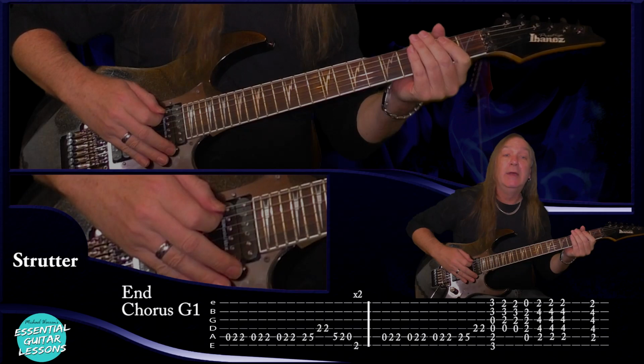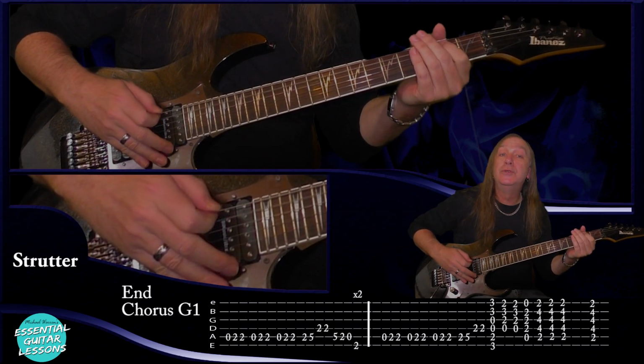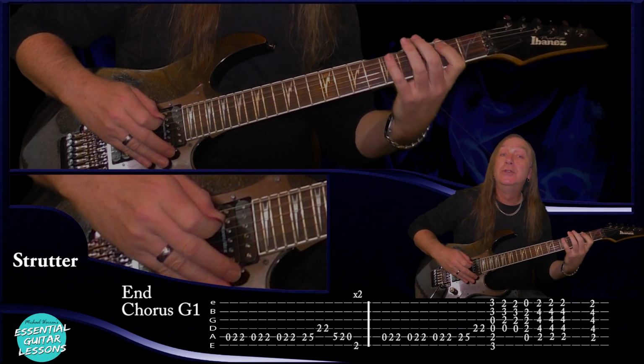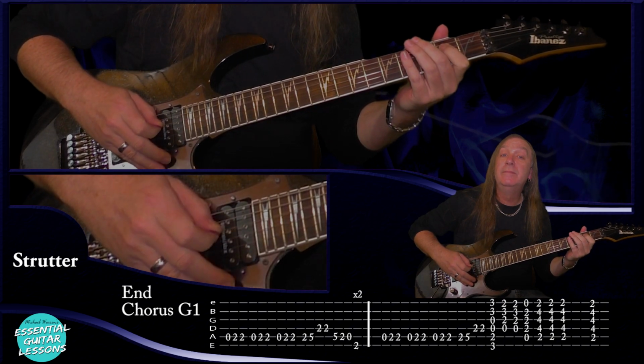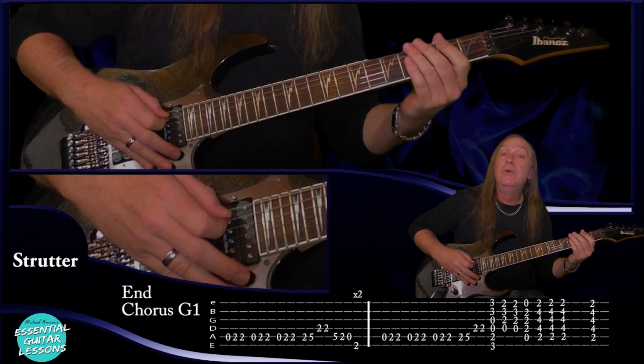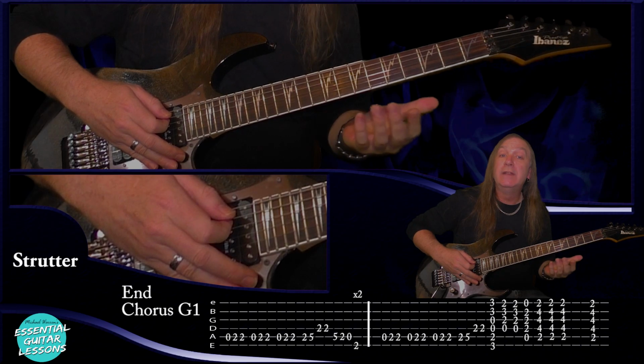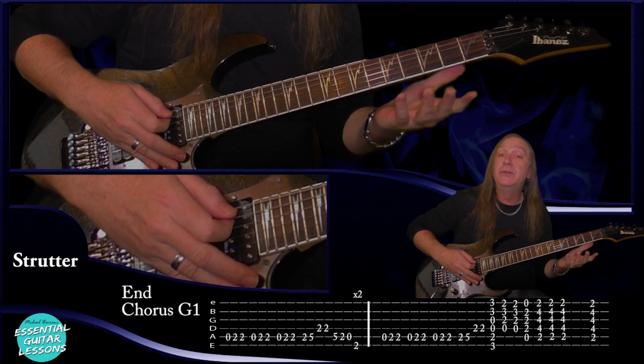Then we have the pre-chorus, which is exactly the same. And then we have the outro chorus, which is going to be pretty similar again. Guitar 1 is just going to be playing open, 2, 2, open, 2, 2, open, 2, 2, 2, 5, 2 on the D string, 5, 2, open, 2. And we're going to do that 2 times, and then the third time's going to change.